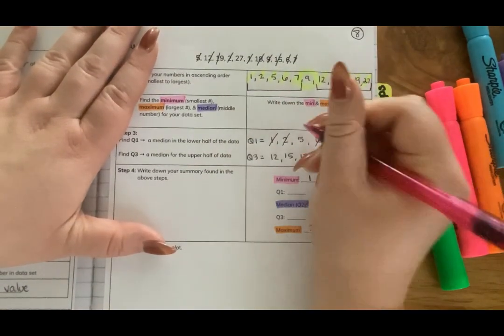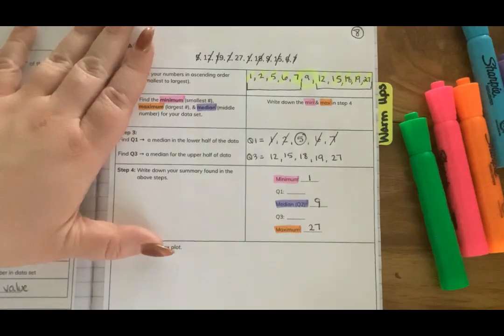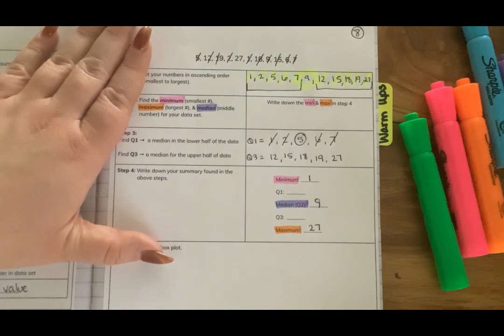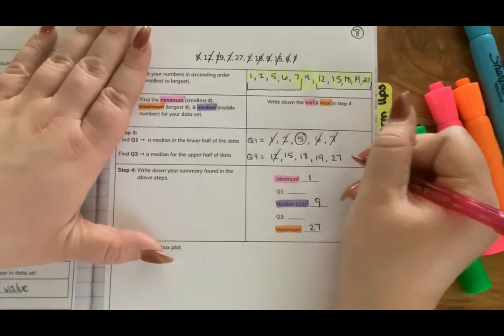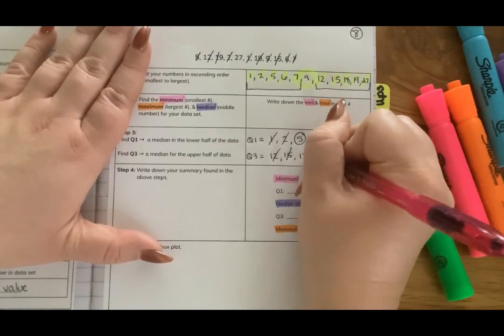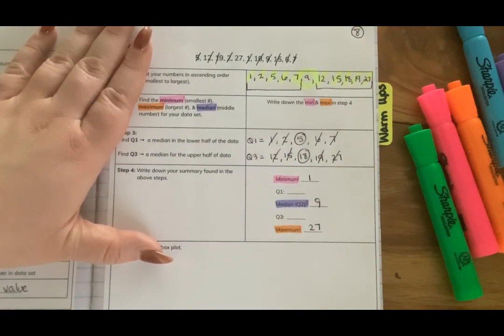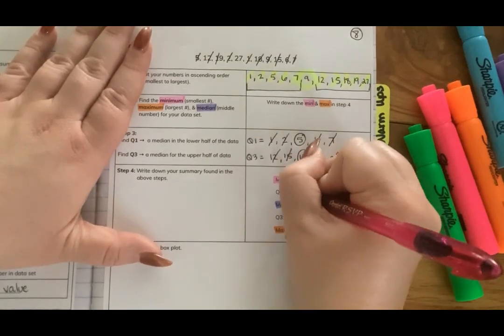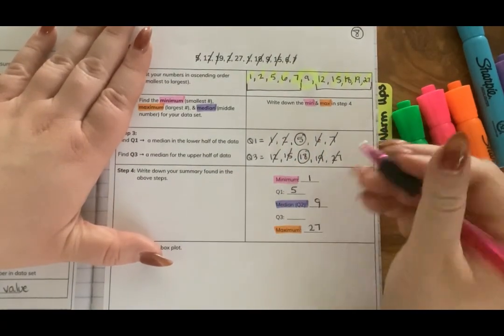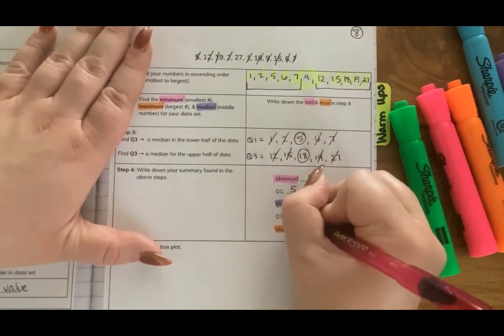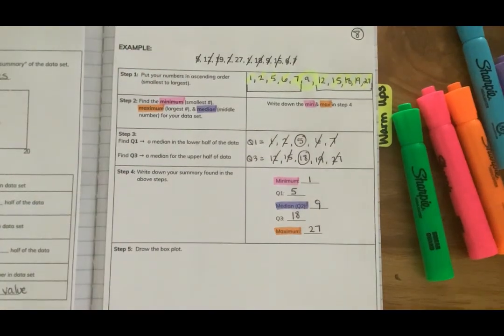I'll just use my pen. So for Q1, the middle value is 5. And for Q3, my middle value is 18. So for Q1, I'm going to go ahead and write 5 here. And for Q3, I'm going to go ahead and write 18 down there.